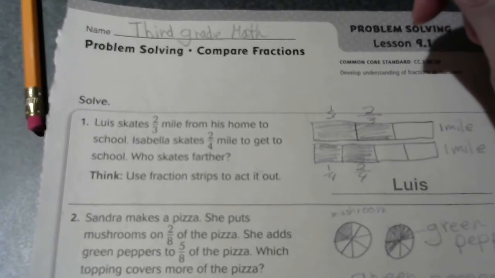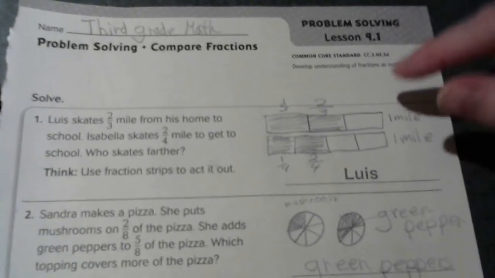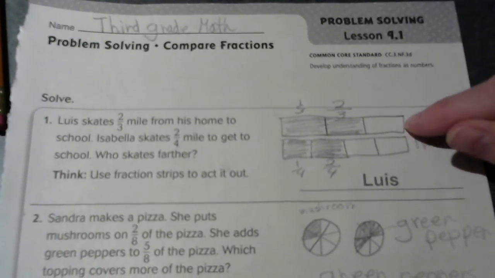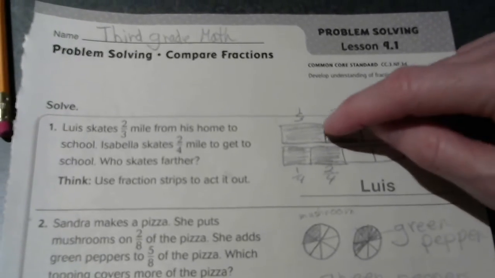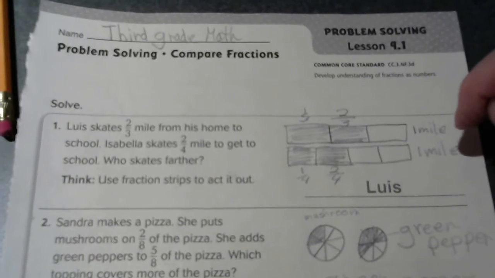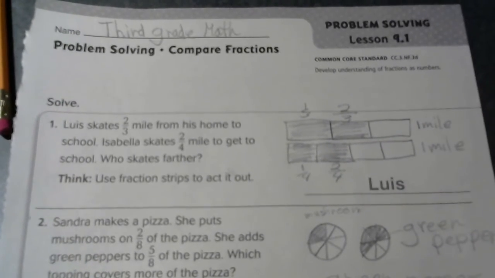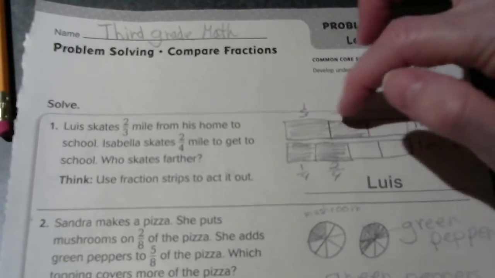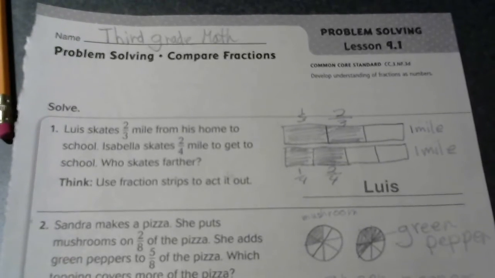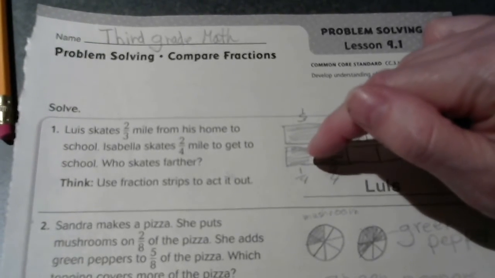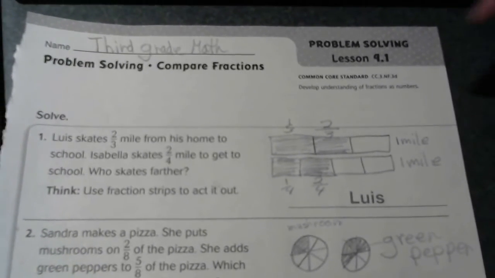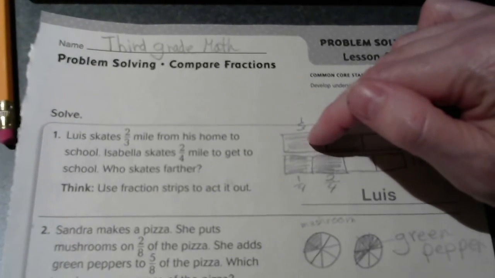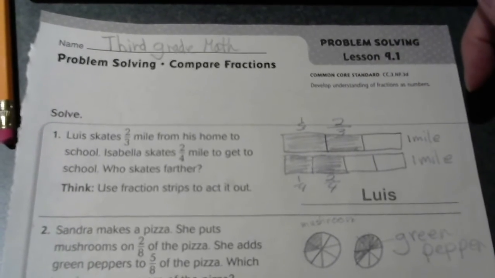Now, they're each part of a mile, so what I did was draw 1-mile models, and I broke Lewis's path into thirds and Isabella's path into fourths. Then I colored 2/3 in for Lewis's path and 2/4 in for Isabella's path. Now the question was, who skates further? So obviously, Lewis skates further.